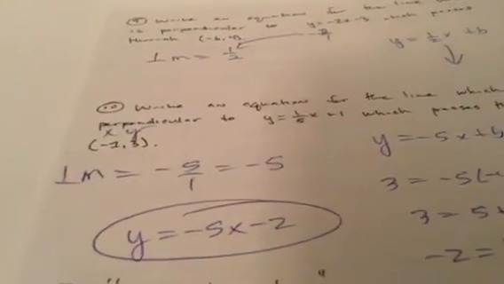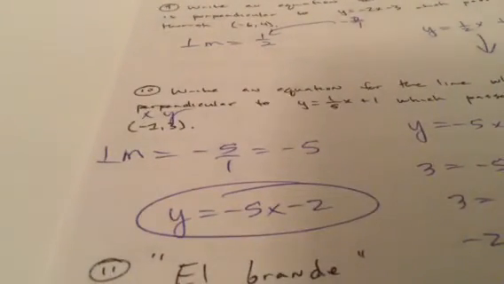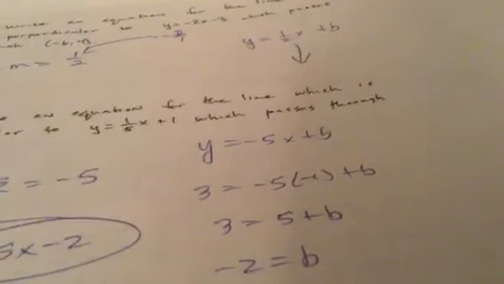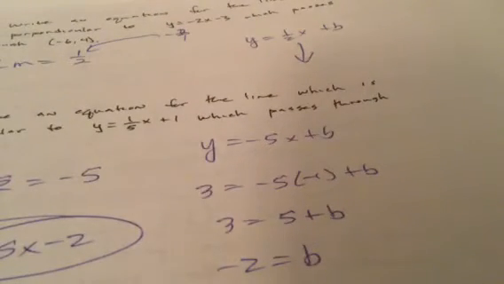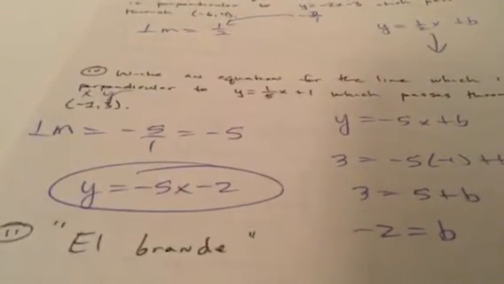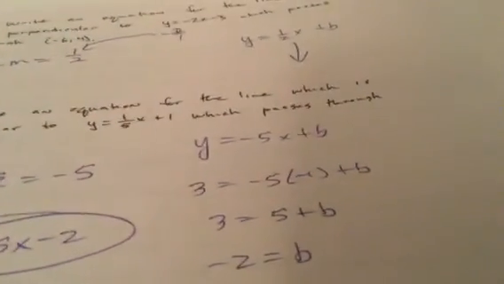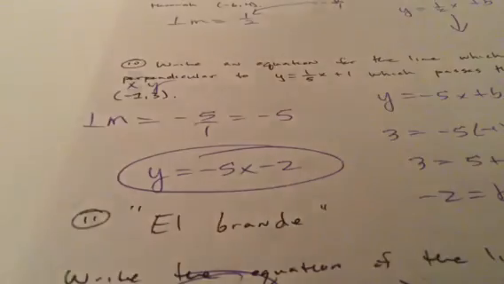Write an equation for the line, which is perpendicular to 1/5 x. So the perpendicular slope, first off, flip it. 5 over 1, give it the opposite sign. Negative 5 over 1 is negative 5. So y equals negative 5x plus b. You're going to plug in negative 1 for x, 3 for y. So b is a negative 2 when you do that arithmetic.